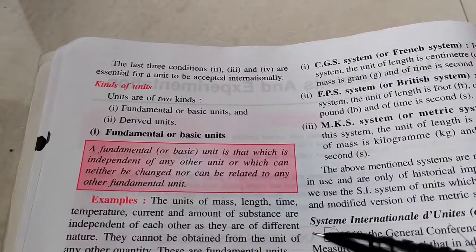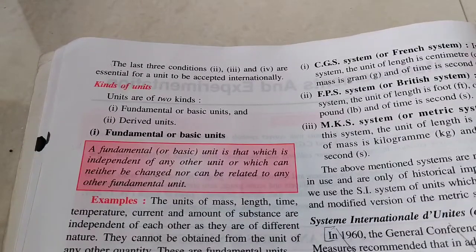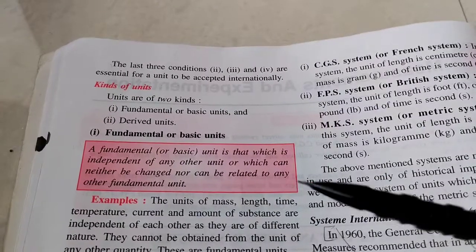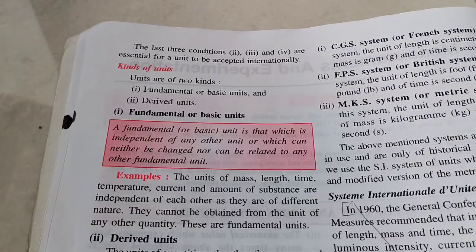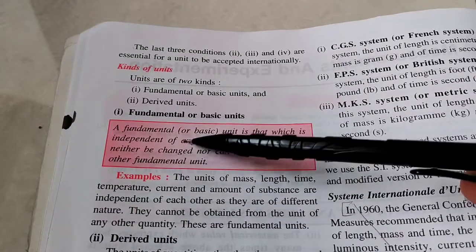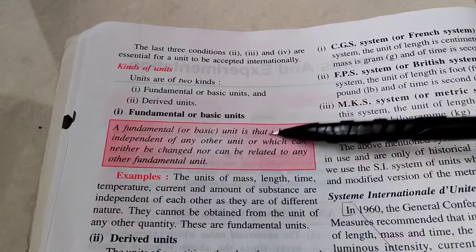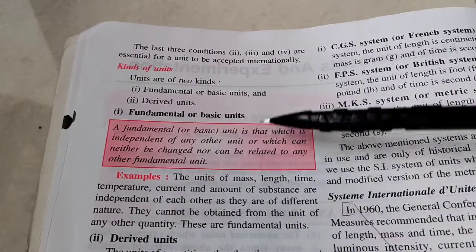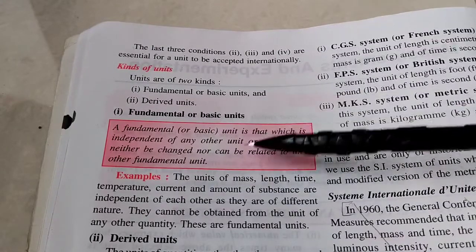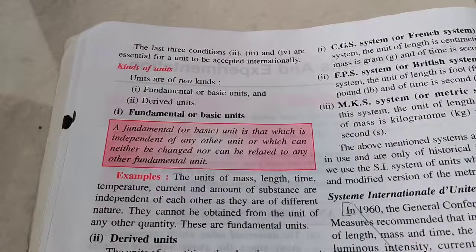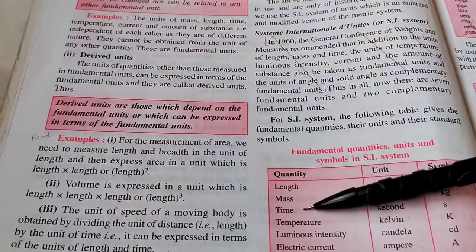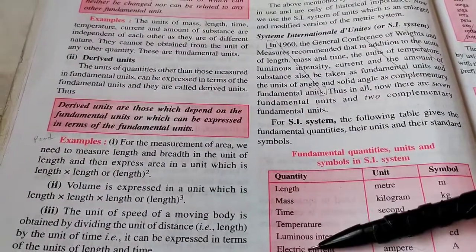Your school teacher may give specific cancellations. As per ICSE syllabus, these definitions aren't important, but in certain schools they can be asked. A fundamental or basic unit is that which is independent of any other unit, or which can neither be changed nor be related to any other fundamental unit. So length is independent of mass, time, temperature. Hence it's a fundamental quantity.